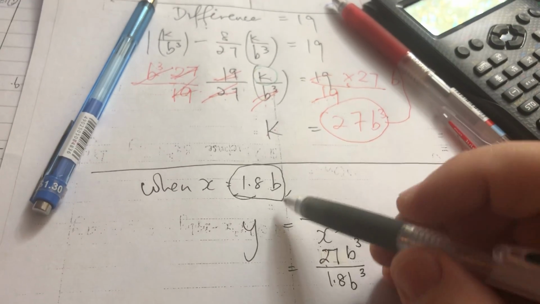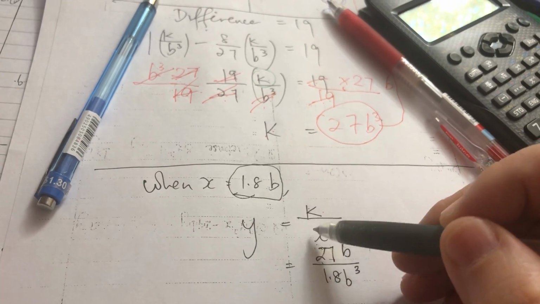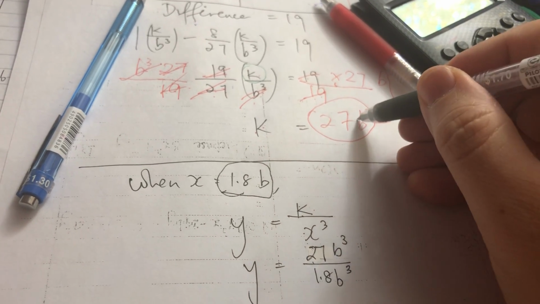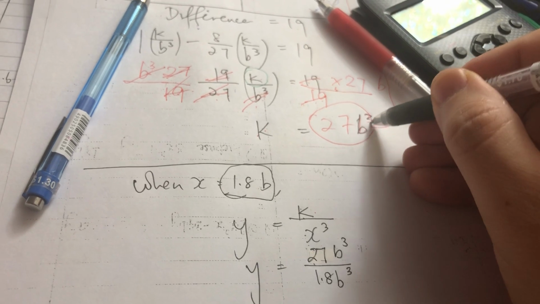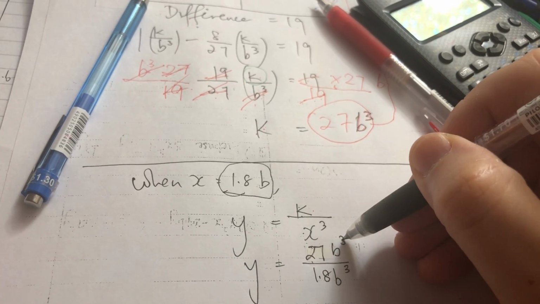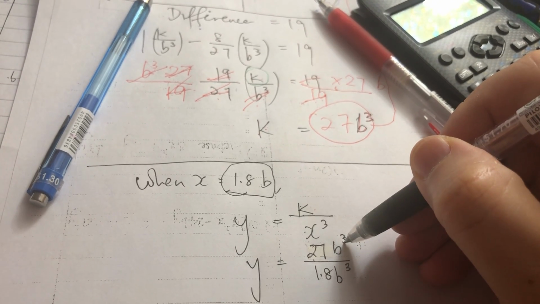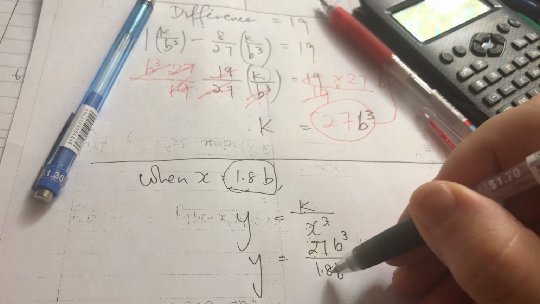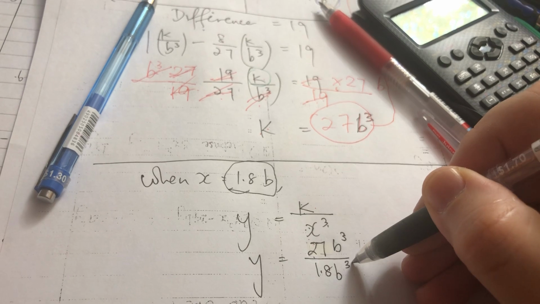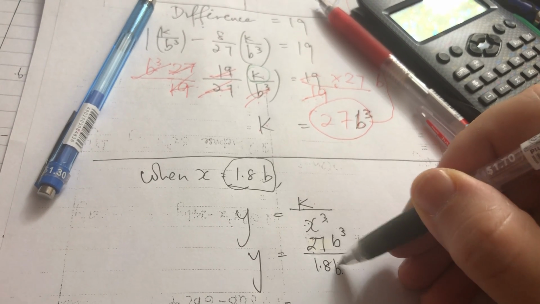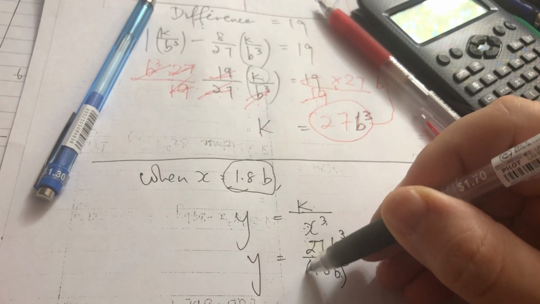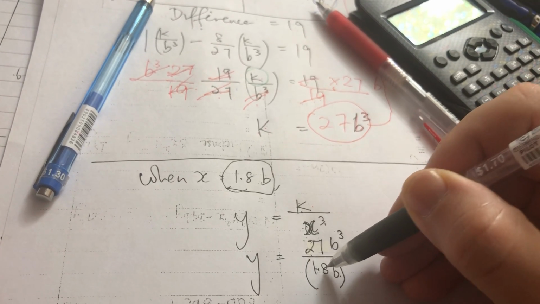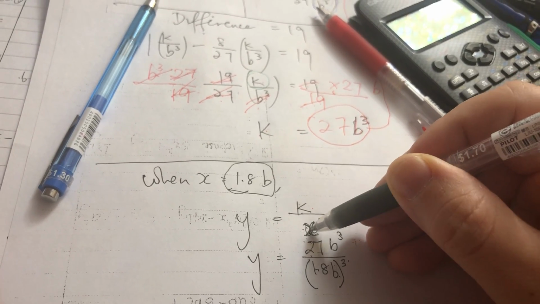Now let's come back to here. This is your original equation, but you already found that k is 27b cubed. So you write 27b cubed here. Don't worry about the b cubed, it'll be gone later. Now x cubed is (1.8b) cubed. Again, just now I said this is wrong, right? Cannot write that. Because the x is 1.8b, and you are going to cube the whole x, right?